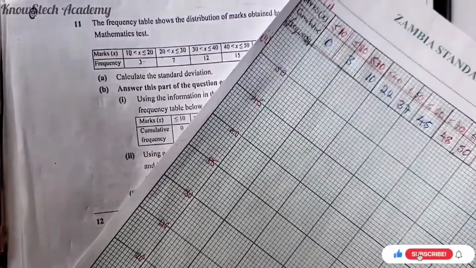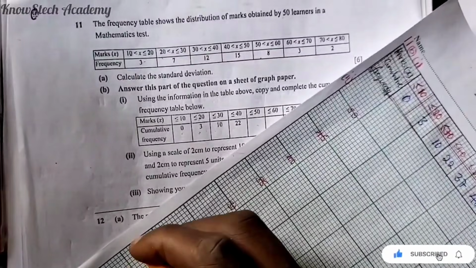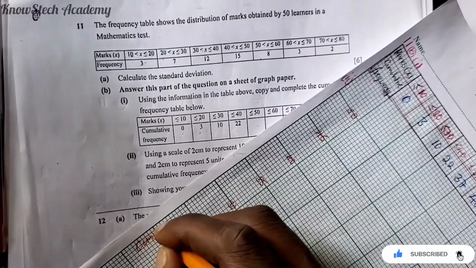Then here we're going to write cumulative frequency.